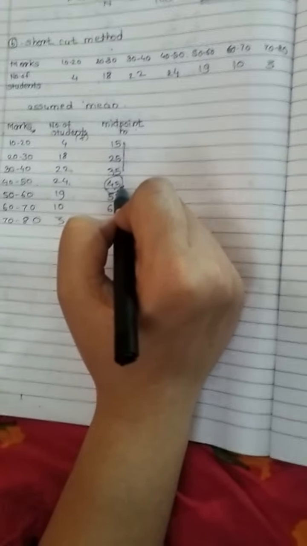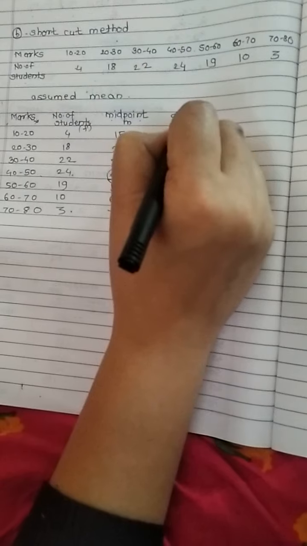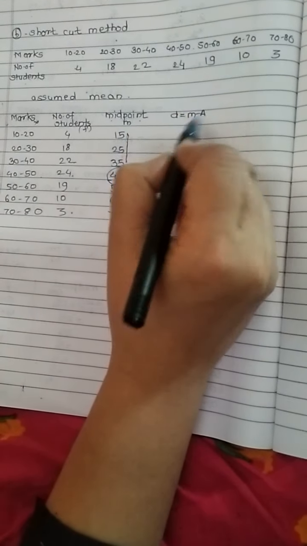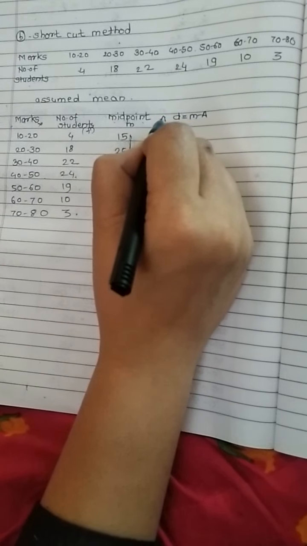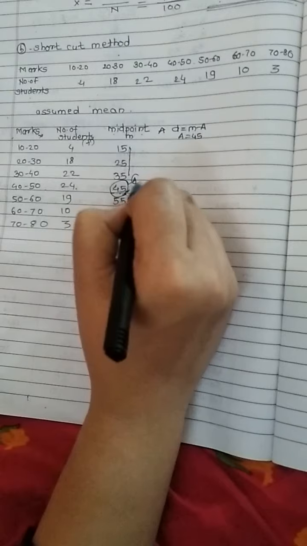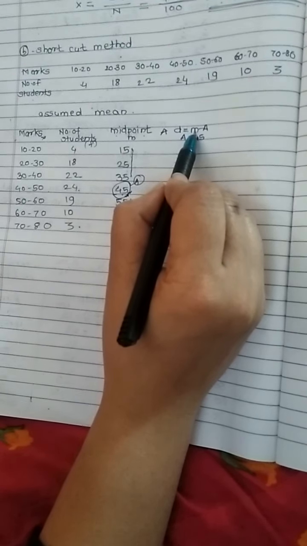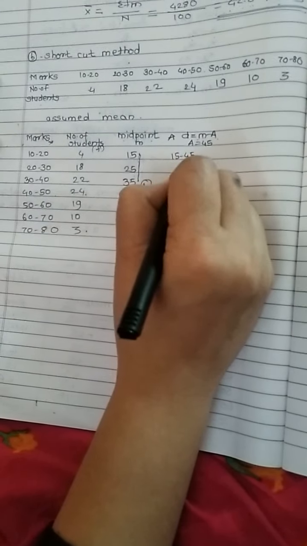Now from this midpoint we have to calculate d. d is equal to m minus a, where a is the assumed mean, that is 45. So we perform this operation m minus a, that is 15 minus 45.